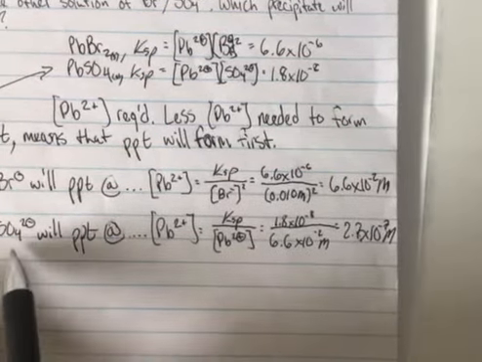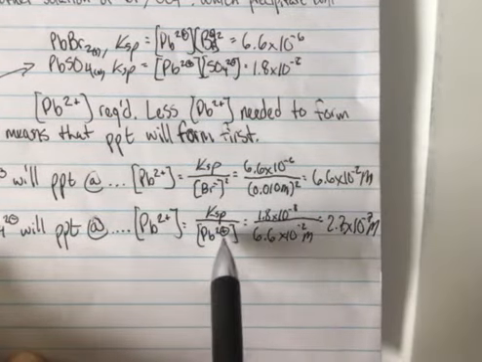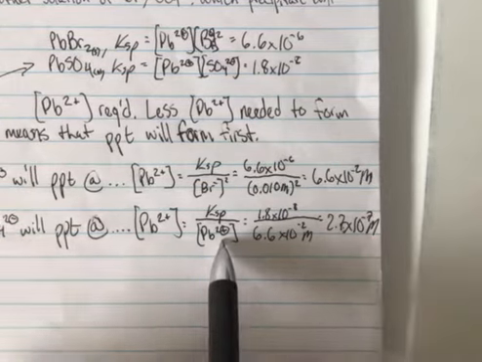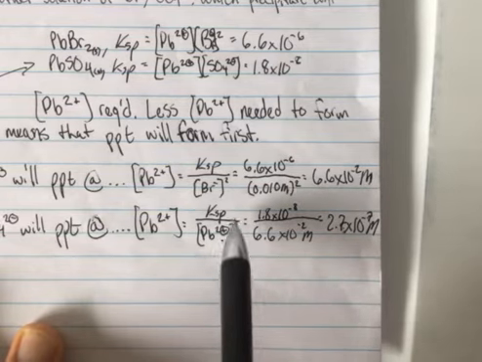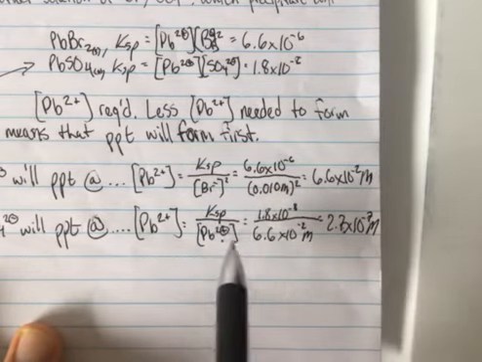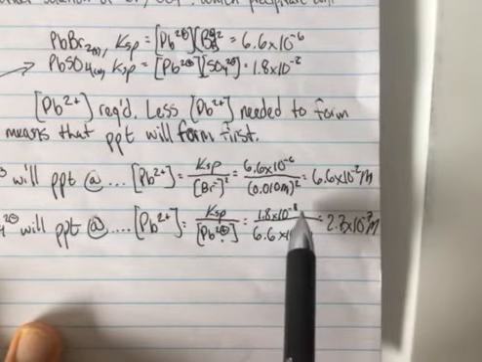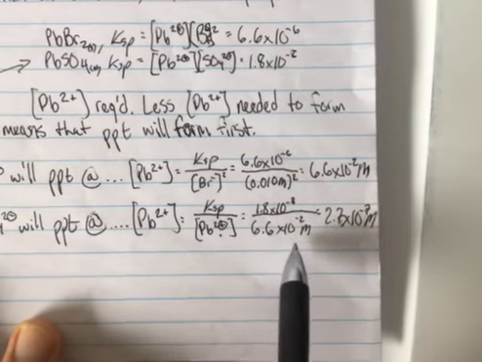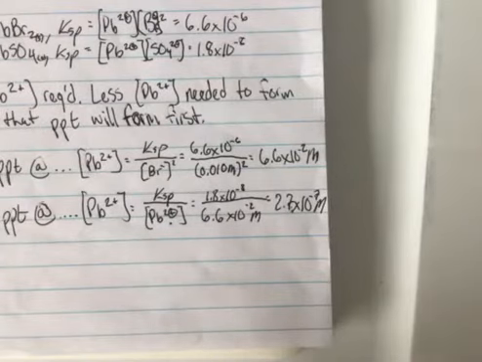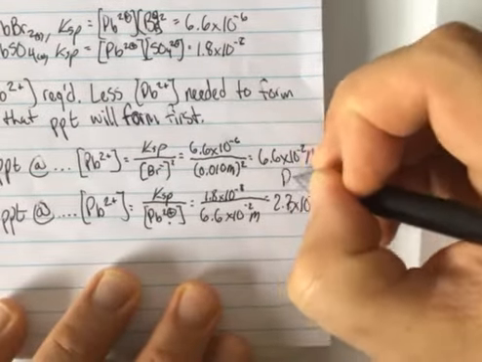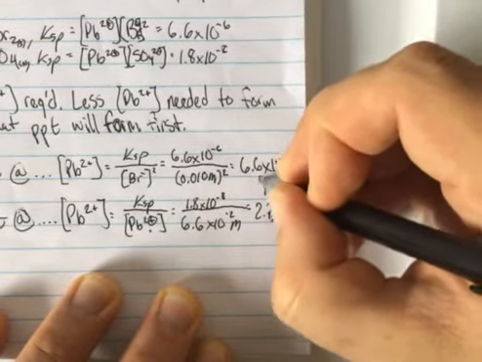Okay, so now when we look at SO4 2 minus, now that we're going to take that initial concentration of lead, so that's pretty much the floor for lead sulfate formation. So we take that particular KSP value and divide it by lead 2 plus. So it's going to be 1.8 times 10 to the minus 8 divided by 6.6 times 10 to the minus 2. And that's going to give you 2.7 times 10 to the minus 7 molar lead 2 plus concentration. Okay.